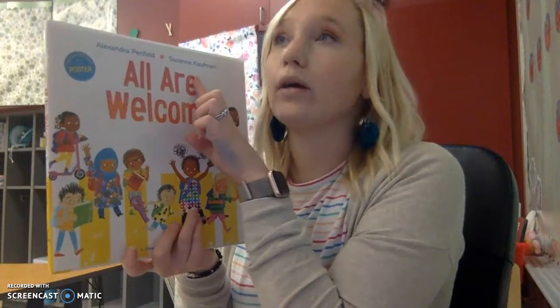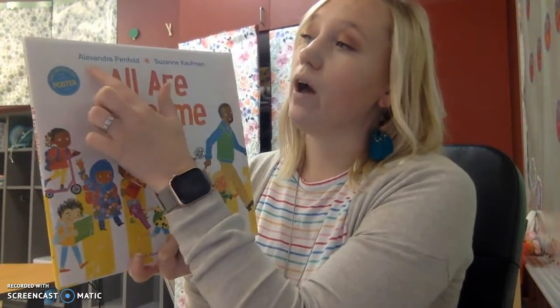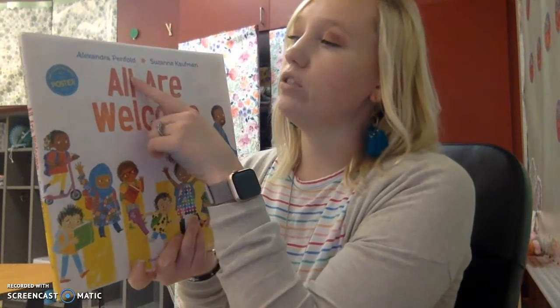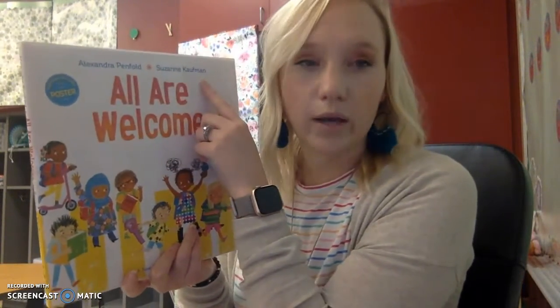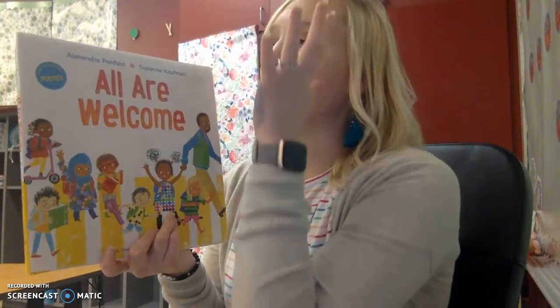The front cover also has the author and the illustrator. And now remember, the author is the person who writes the words, right? And the illustrator is the person who does the pictures or the illustrations. So our author and illustrator, and the book that I have right here, their names are up at the top. So the author is Alexandra Penfold and the illustrator is Suzanne Kaufman. Okay? So that's the front cover of a book.